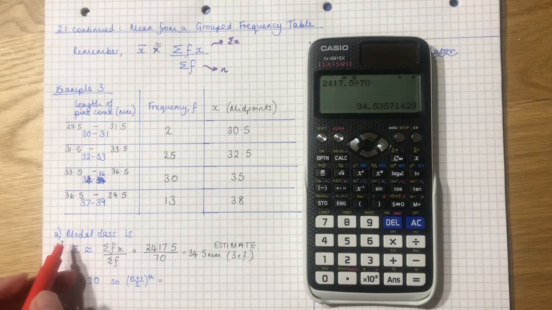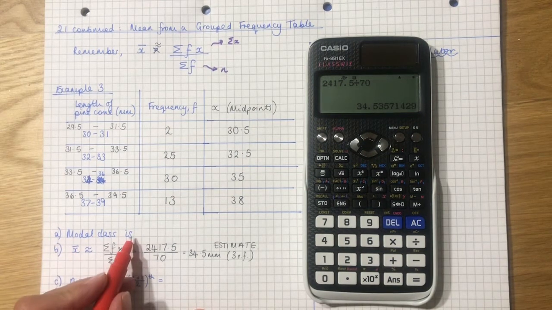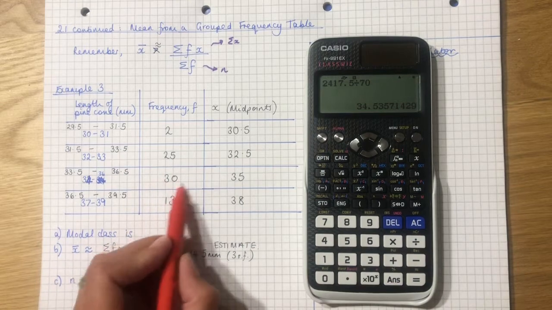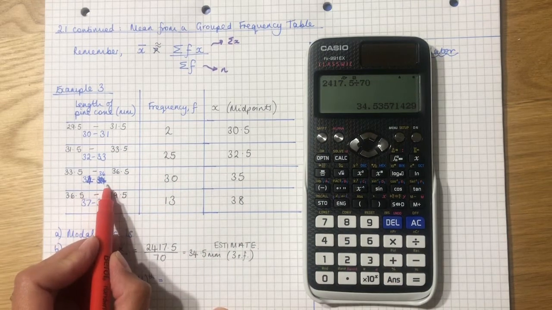Let's go back to part A. It asked us to find the modal class. We can't give an individual mode because we don't know the individual values. The class that has the highest frequency is this one, 34 to 36.